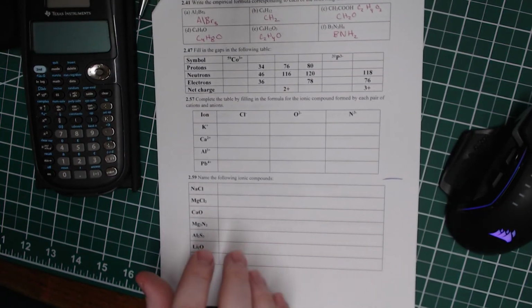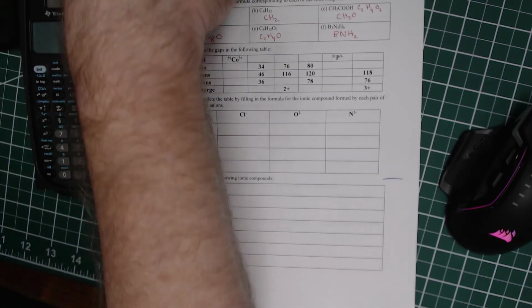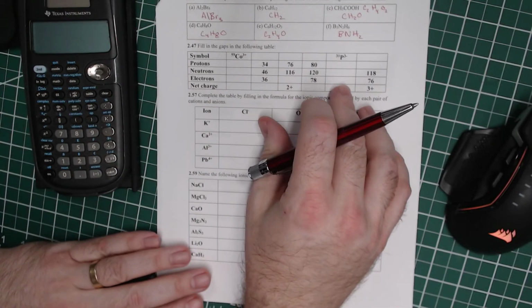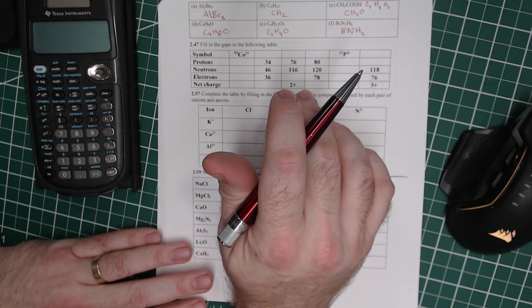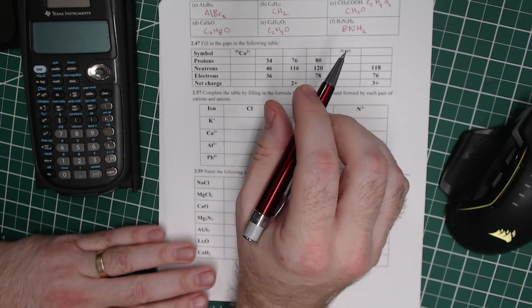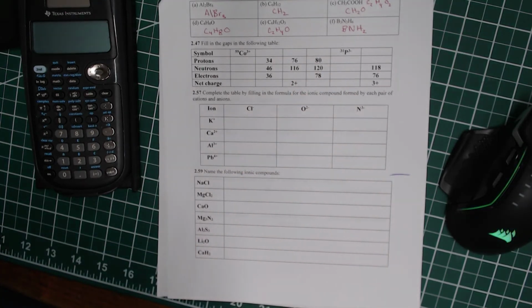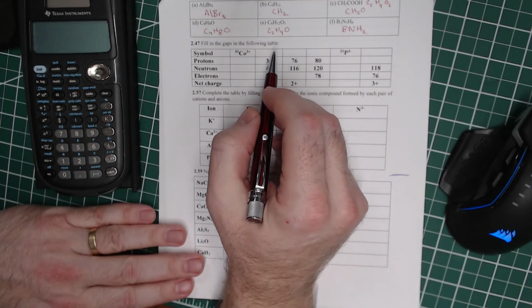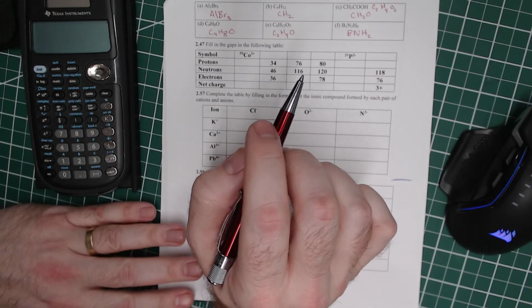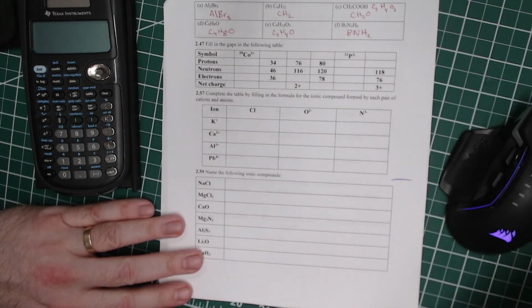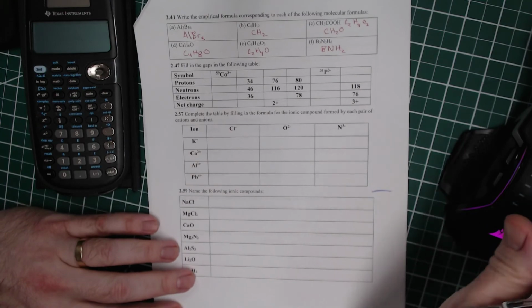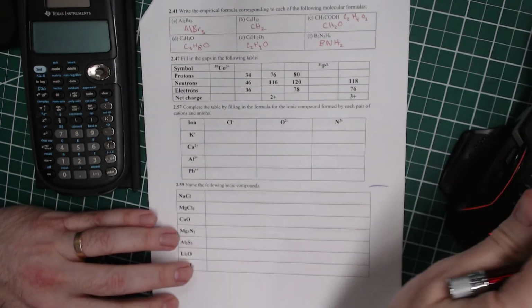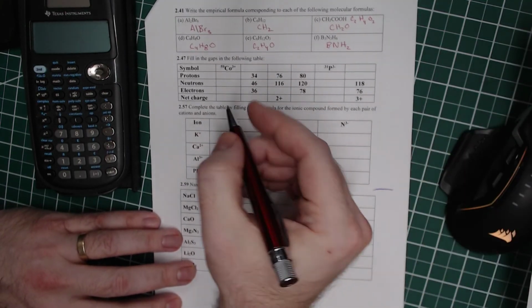All right, so here is number 47. This is going to be very similar to what we had done on the previous page, but on this one, the number of electrons and the number of protons are not going to be identical. So we'll start here with cobalt 59, and it has a positive 3 charge.